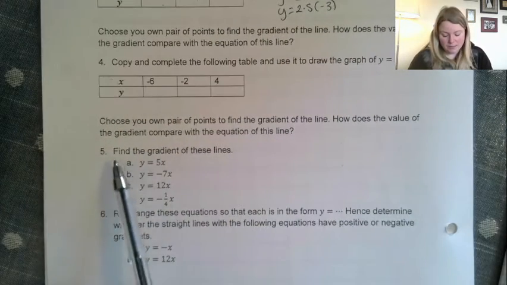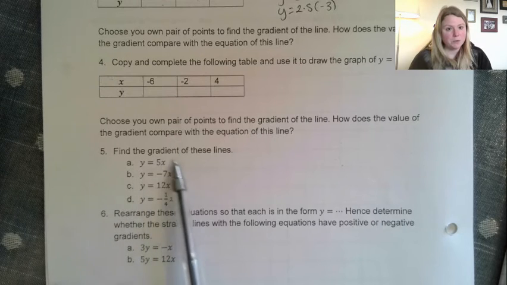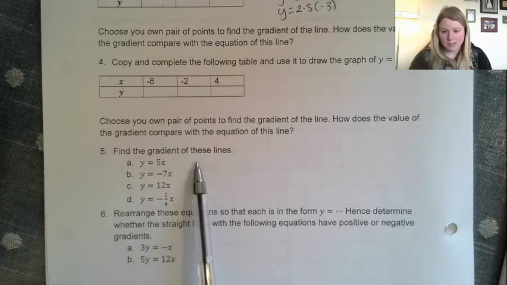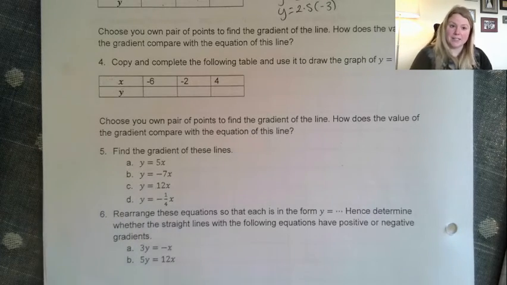So question 5, find the gradient of these lines. You do not have to draw the graph. You need to use the wee sneaky rule. All you'll be writing down there is just y equals 5x, gradient equals, and then say what it is.